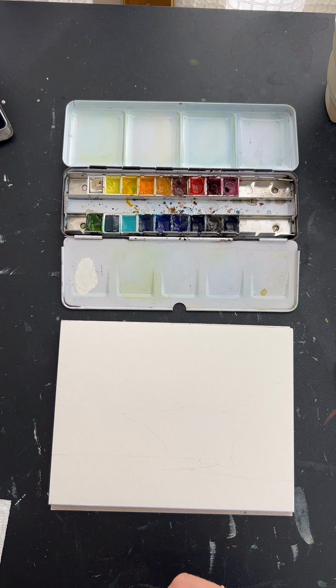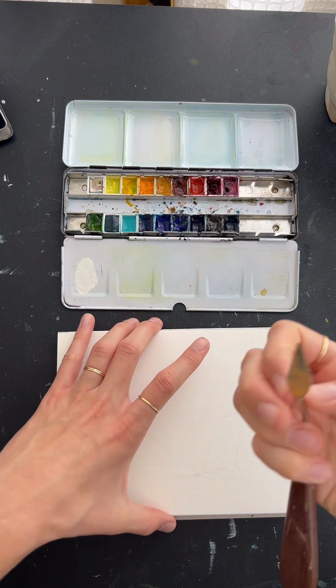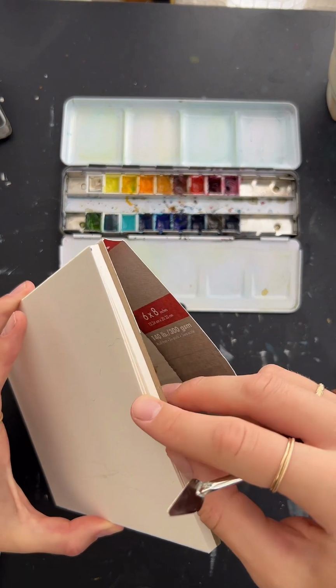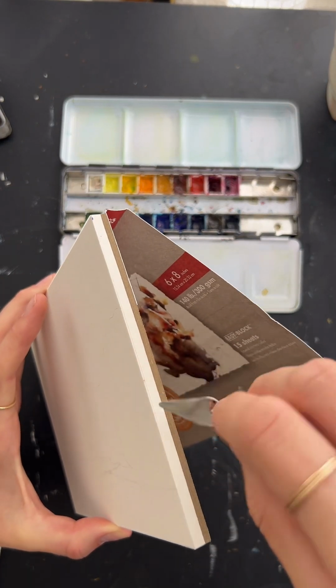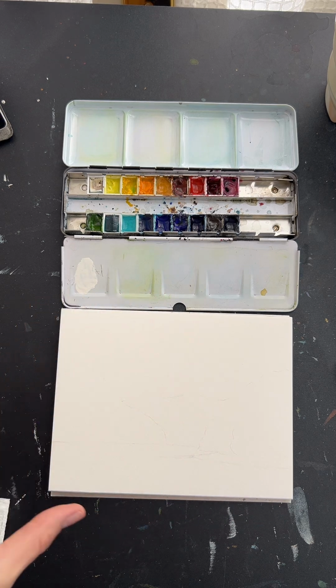Can you make a tutorial on how to remove the paper when finished? I will do it at the end here, but generally, what I use is a palette knife. You could also just use a butter knife, and you slide the palette knife in between the paper that you painted on and the rest of them, and then you use that to break the glue. But again, I will show that at the end of the painting as well.